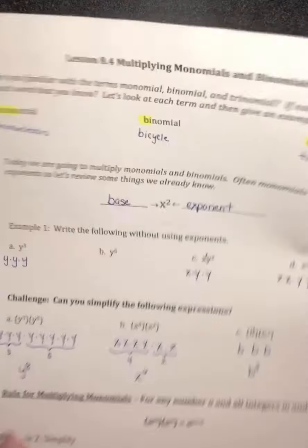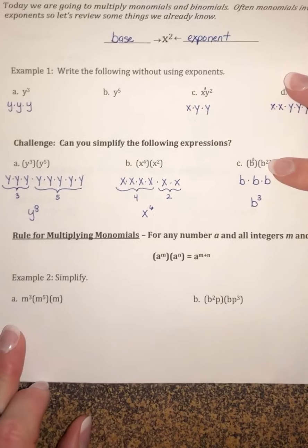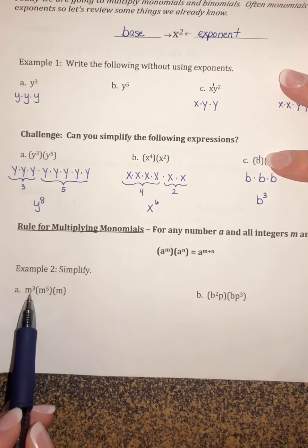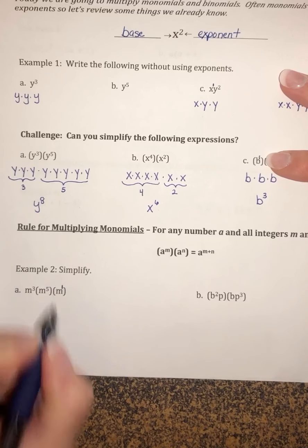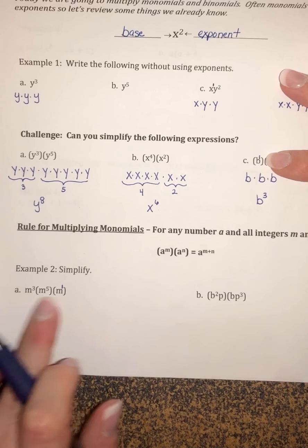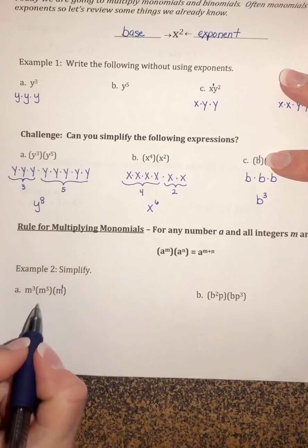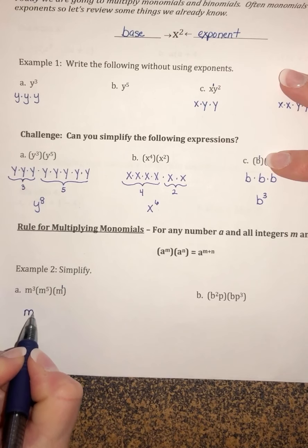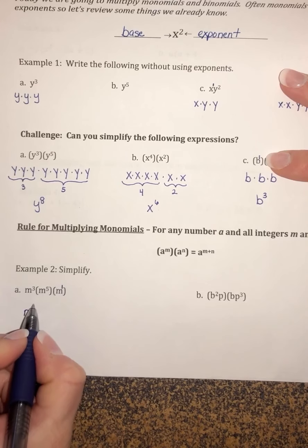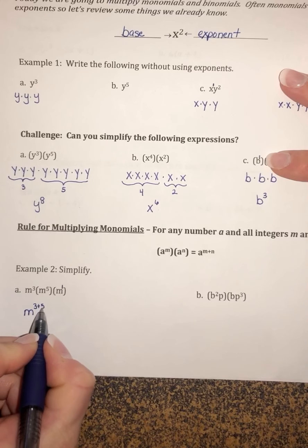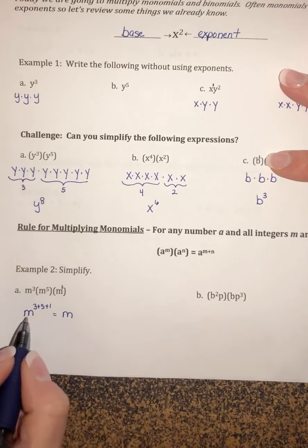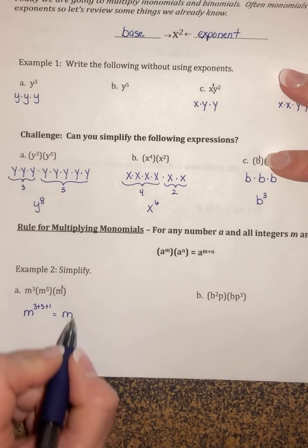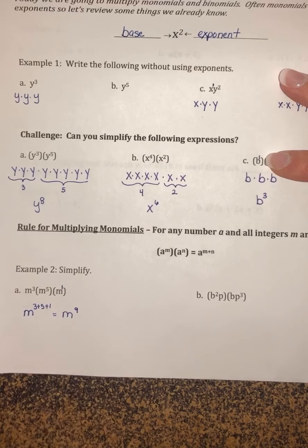So let's look at our examples. So here we have m cubed, m to the 5th, and m, which is really m to the 1st. They're all the same base, m. So we keep our base, but we add those exponents, 3 and 5 and 1. We add the exponents, so we get a total of 9. So we get m to the 9th power.